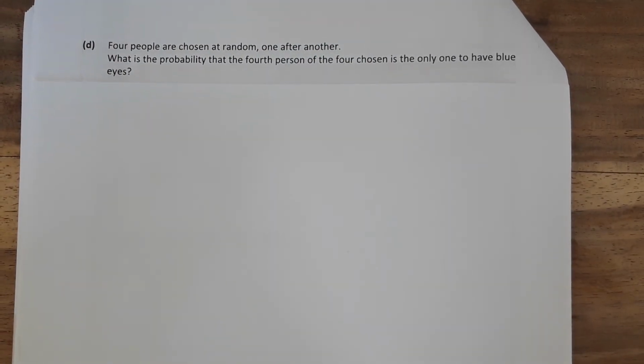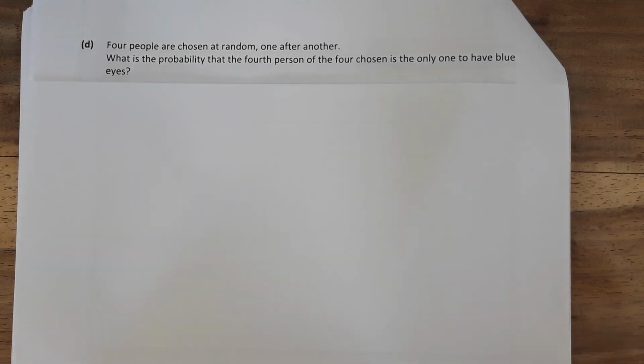Now here, 4 people are chosen at random, one after another. What is the probability that the 4th person of the 4 chosen is the only one to have blue eyes? Now with this one, we don't have to multiply it by 4 because we know it's the last one who's going to be the only one with blue eyes. In the previous one, the reason why we multiplied it by 3 is that we didn't know which one of the 3 could have had blue eyes. It could have been any one of them. So this time we know it's the 4th person.